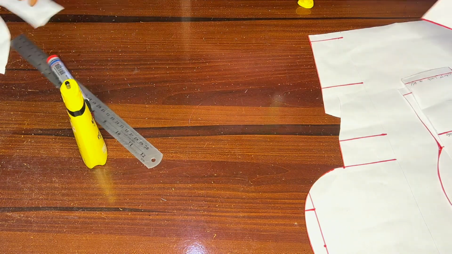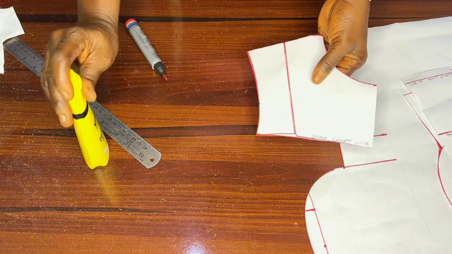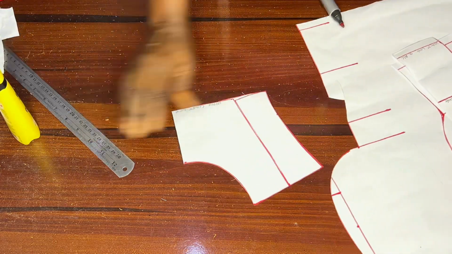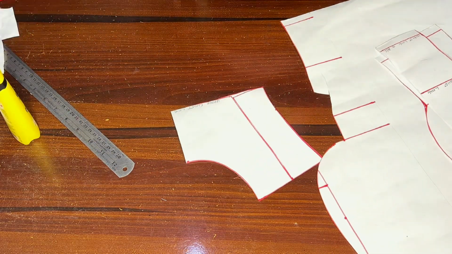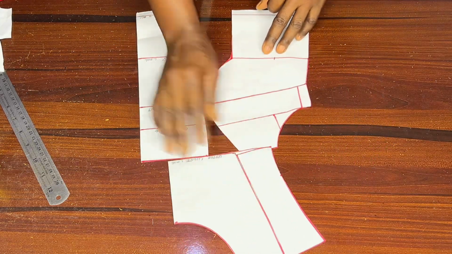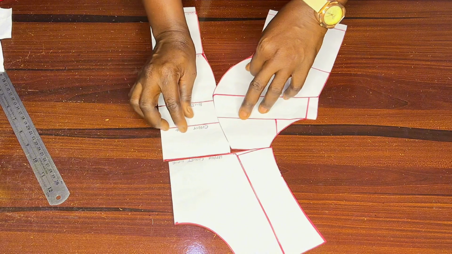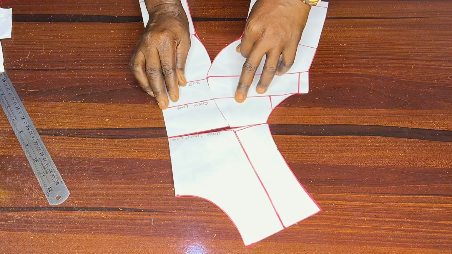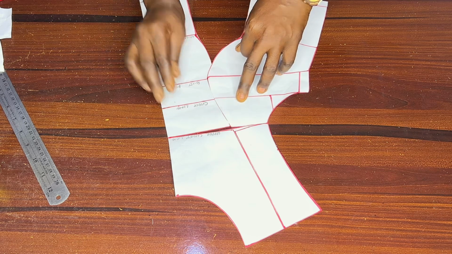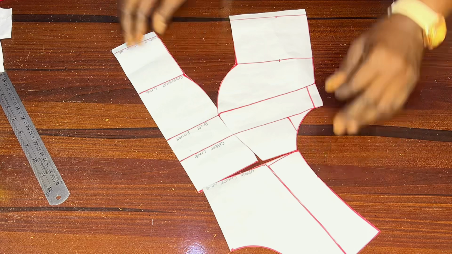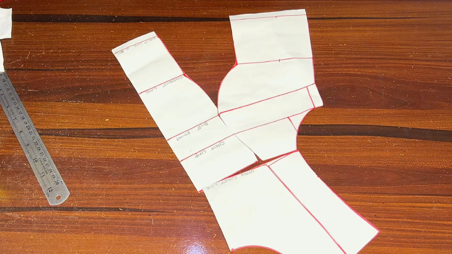Yeah, this is it. Remember, it's on fold. So this is the yoke now, and this is the... so you can see it matching. Yeah. So here we have it. So let's move to the back cut.